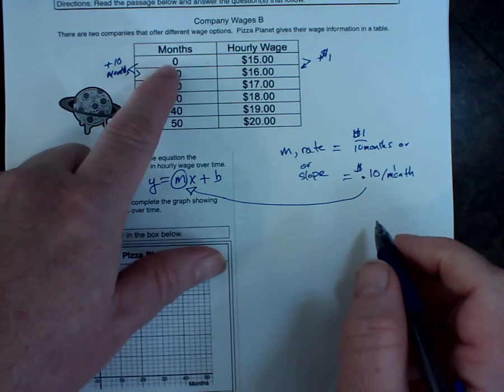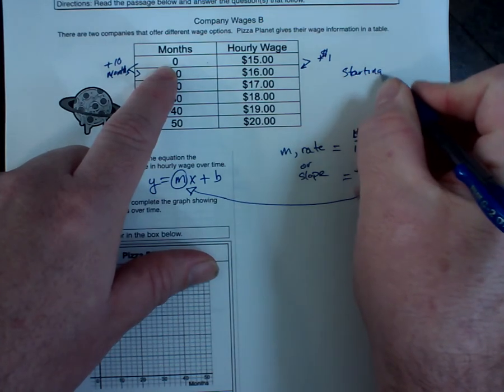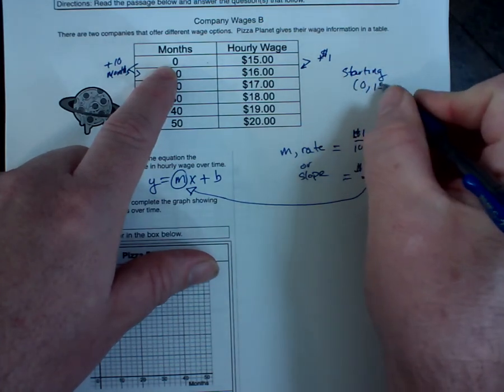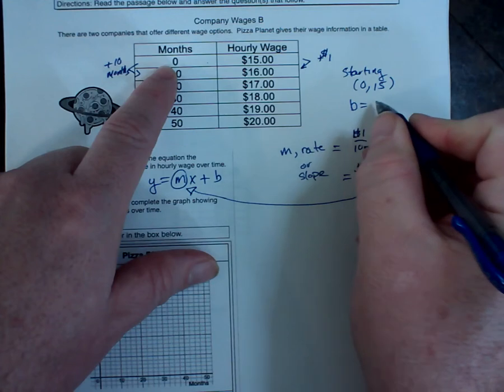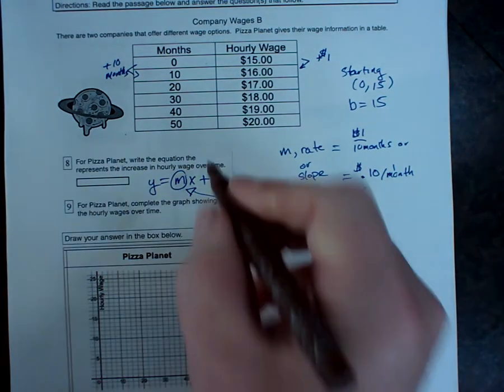And then we just need the starting point. At 0, it's 15. Starting at 0, 15. So b equals $15. There you go.